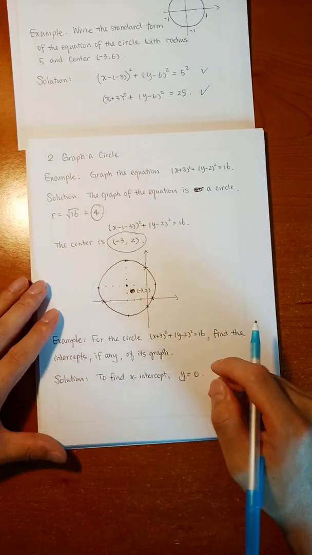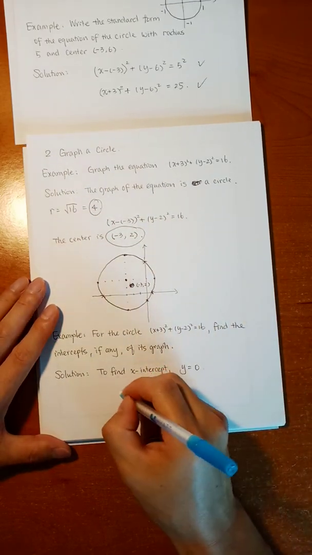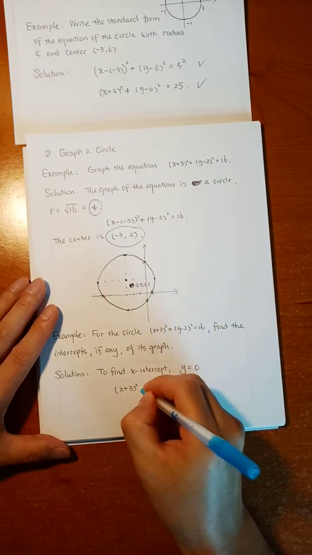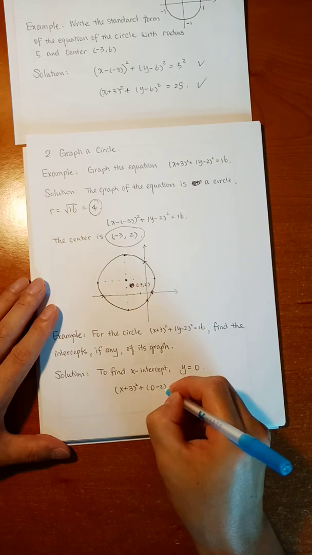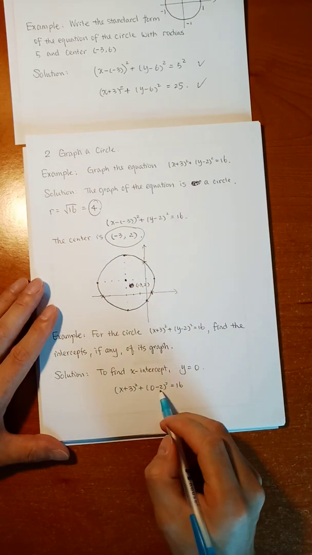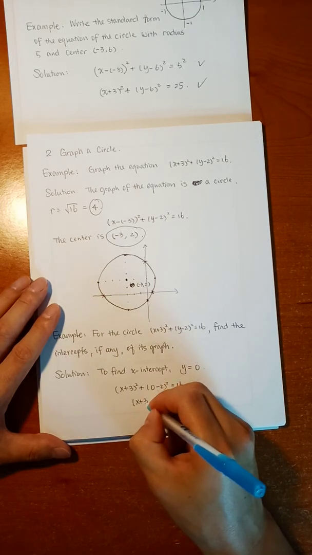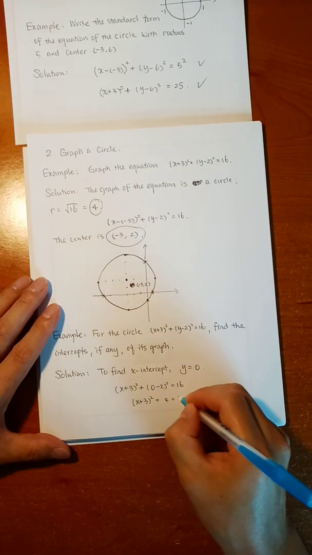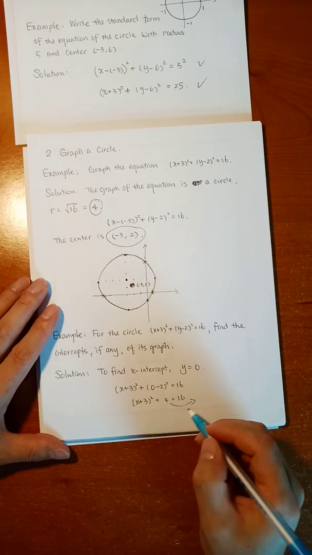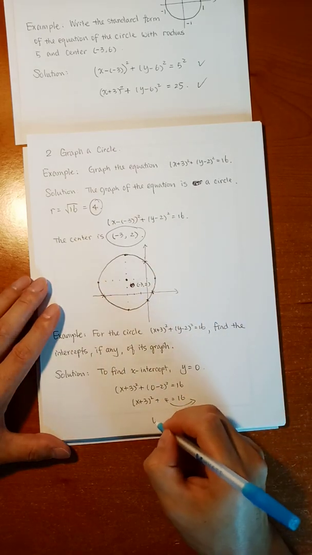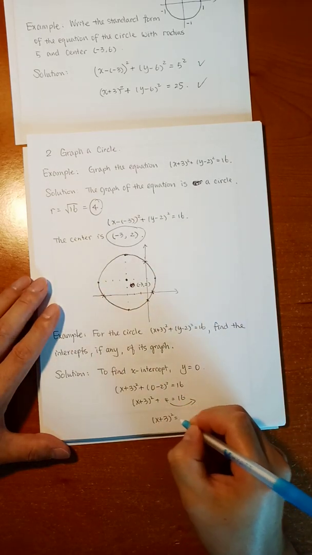So it's x plus 3 squared plus 0 minus 2 squared is equal to 16. 0 minus 2 is negative 2. Negative 2 squared is 4. So x plus 3 squared plus 4 is equal to 16. You move 4 to the right side, it's 16 minus 4. So you get x plus 3 squared is equal to 12.